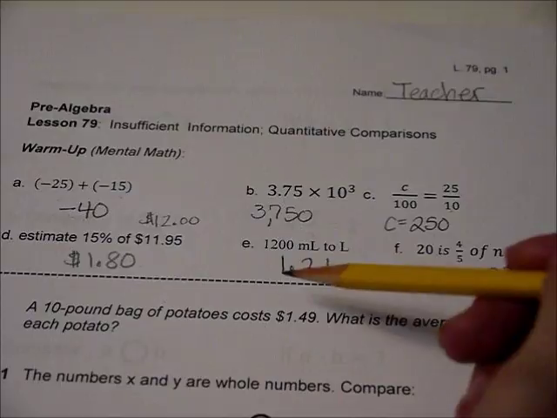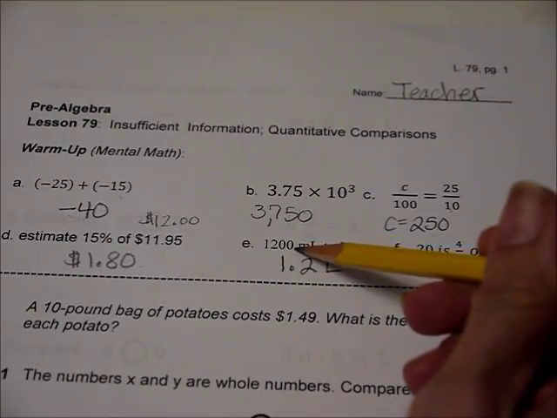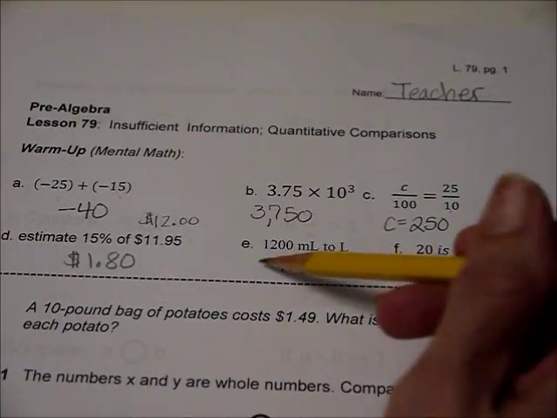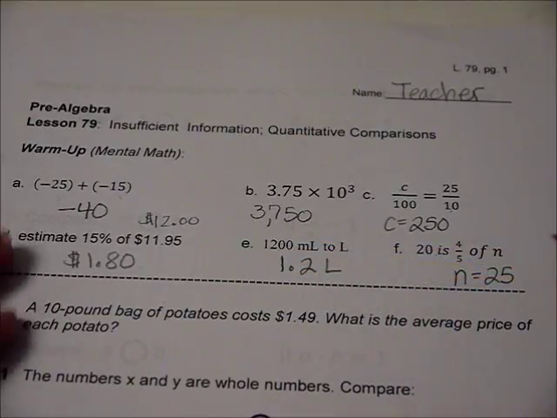Okay. With this one, we have milliliters to liters. Now, what we do is take this decimal, and liters happens to be 3 places to the left of milliliters. So you go 1, 2, 3: 1.2 liters.